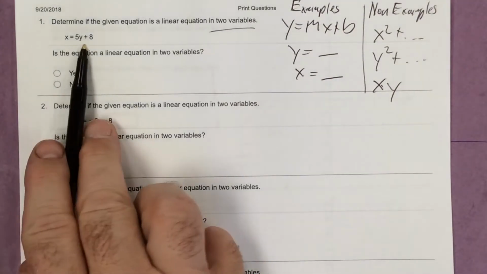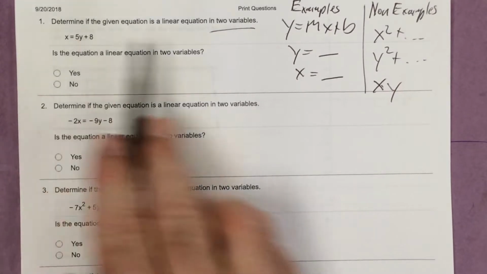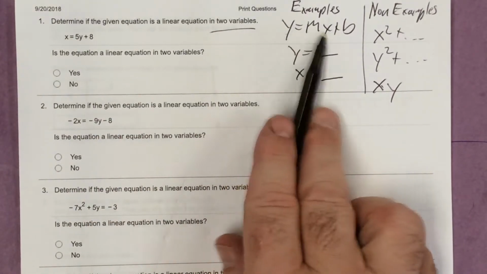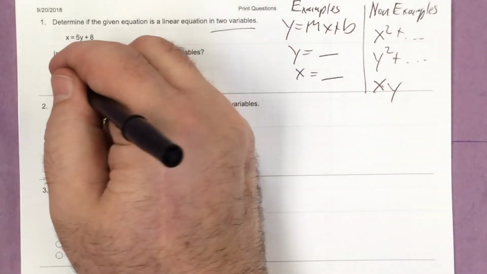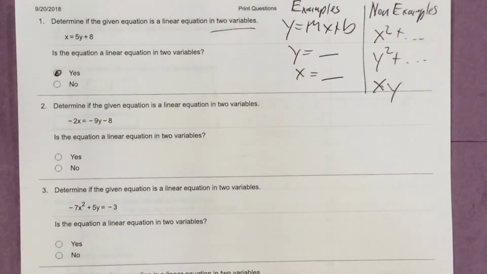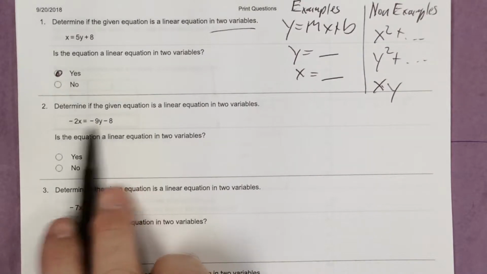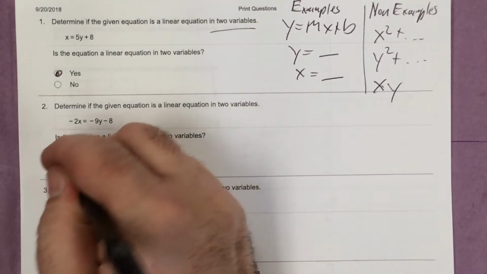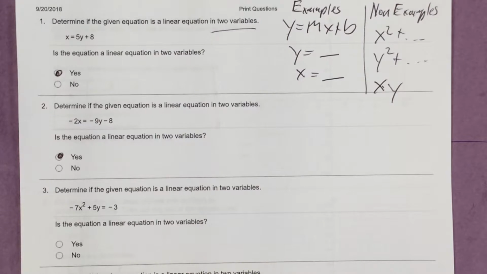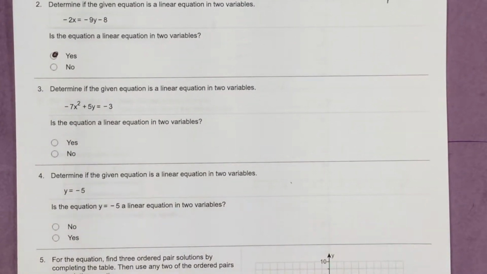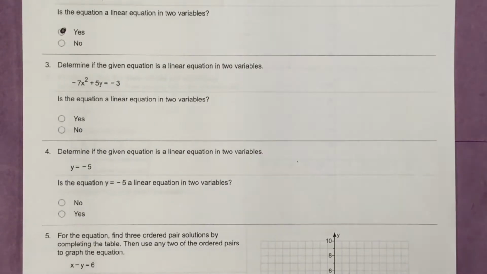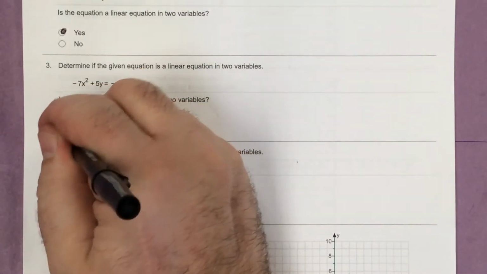So looking at question 1, this is pretty close to this form here, except we have an x and this is a y, but that is a linear equation in 2 variables. Here we have this x, we have this y. Now there's some numbers by this, that's fine. That's an example here. Taking a look at example 3, we see we have an x squared in that. That's going to make it a quadratic equation. So that's going to be a no.